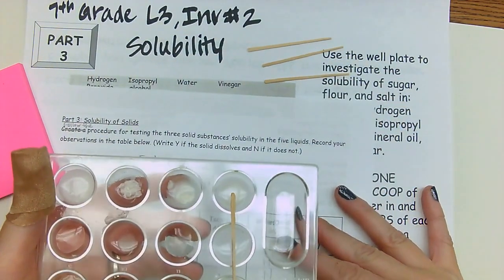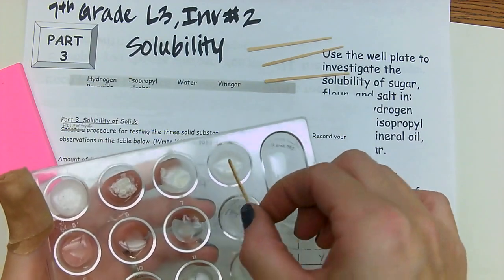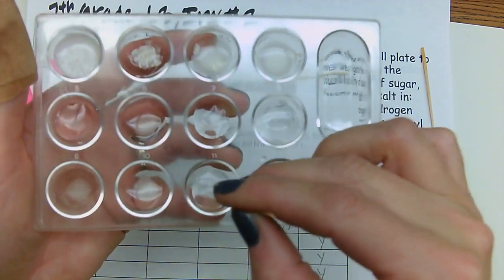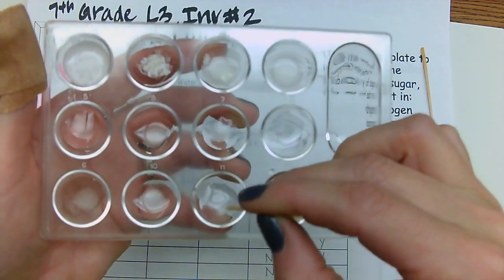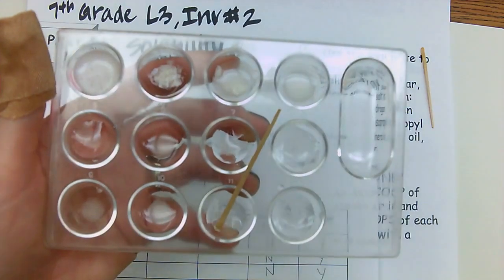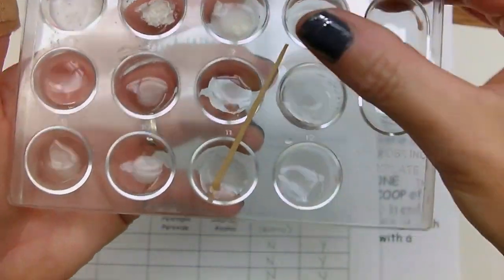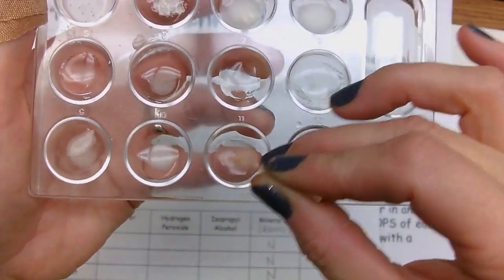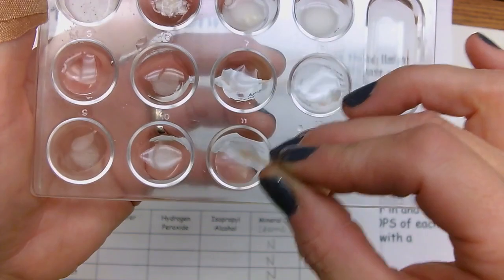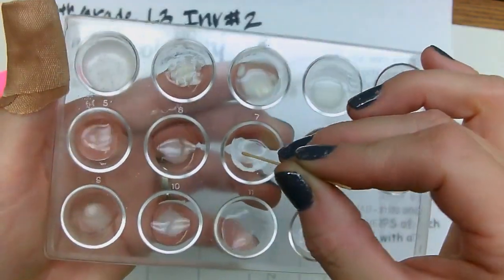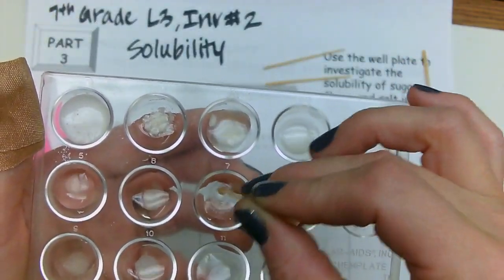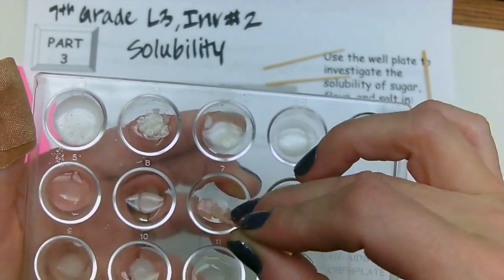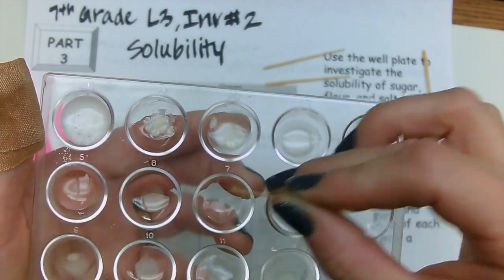Let's look at isopropyl alcohol. Oh, not isopropyl alcohol, water. So you can transfer this to another person and start stirring water and salt. Let's see if that dissolves. If you look at that with my finger underneath, it is pretty much gone. And then the sugar. So the salt is a yes. The sugar, I see a lot less salt than we started with, so the sugar is a yes.